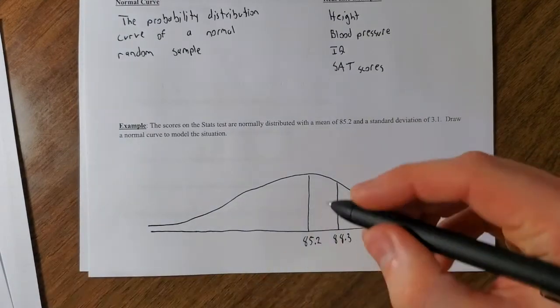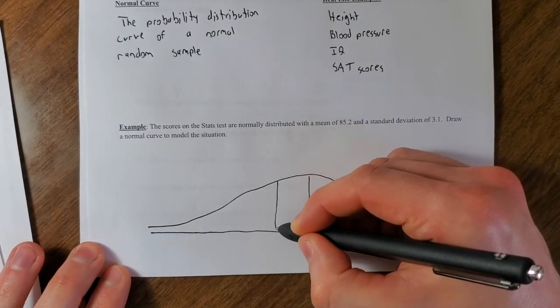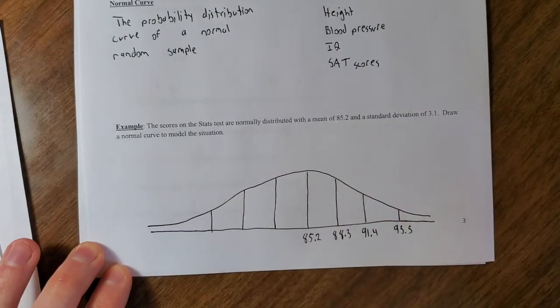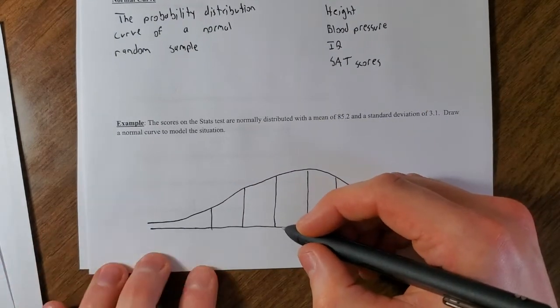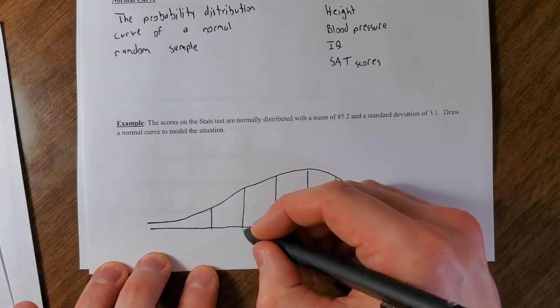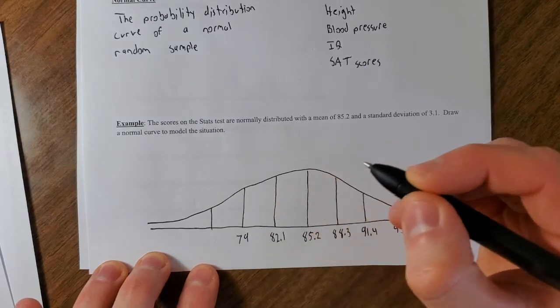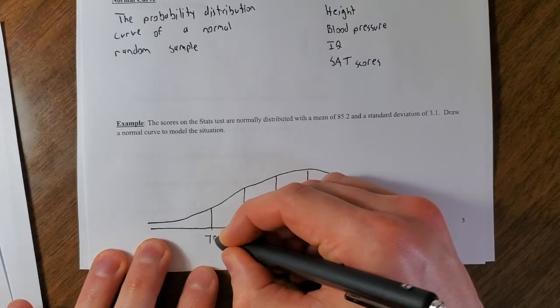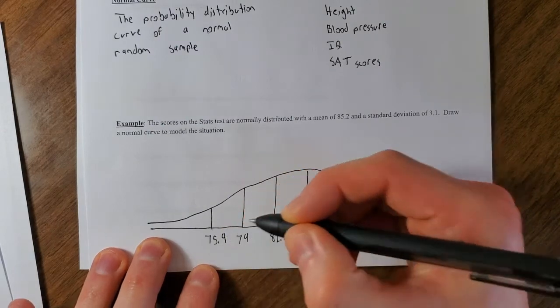Now similarly, if we're talking about below the mean here, we're just going to subtract 3.1 from our mean. So we've got 82.1, subtract another 3.1, we get 79 for 2 standard deviations away. And then for our 3 standard deviations away, we are 75.9 there.